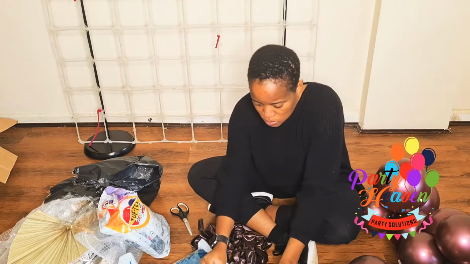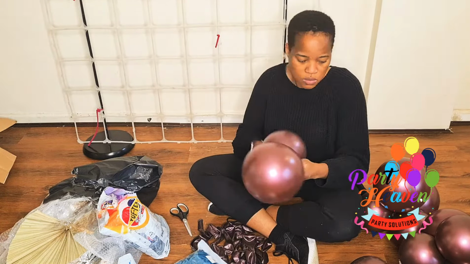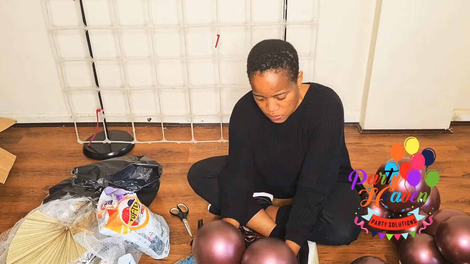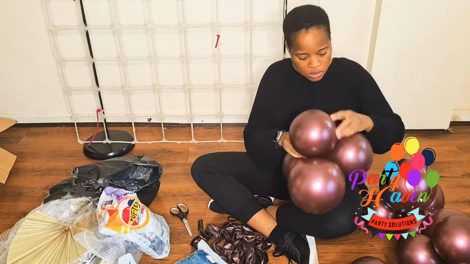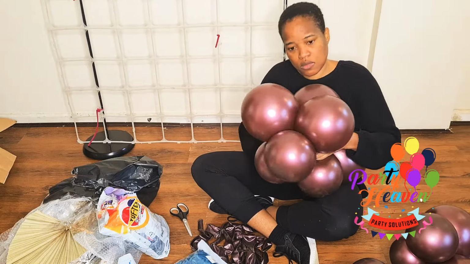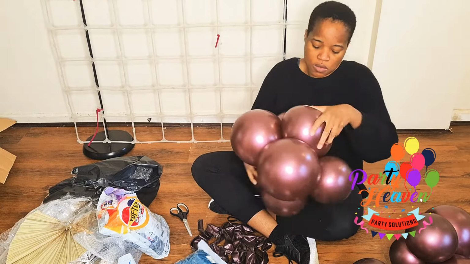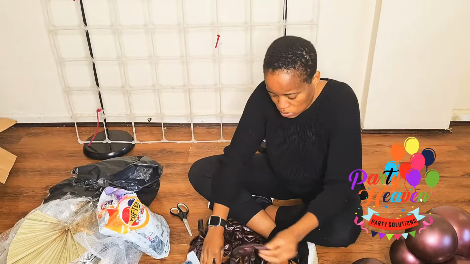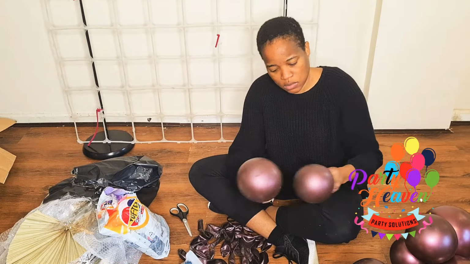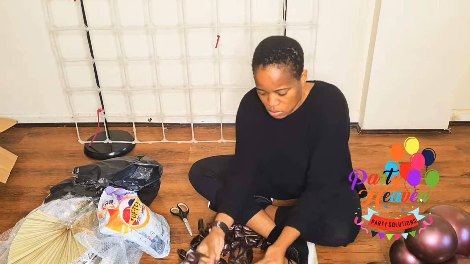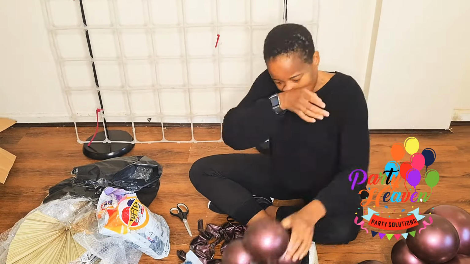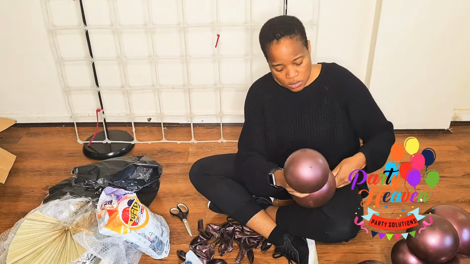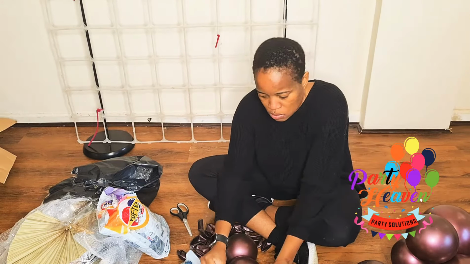So I inflate the balloons. I start off with the plum first, and as you can see, as I am inflating, I am wrapping them into cords. And apart from wrapping them into cords, I am tying the cords into groups of 8 balloons. So I don't have to start doing that after I've inflated. So I'm just doing it straight up.